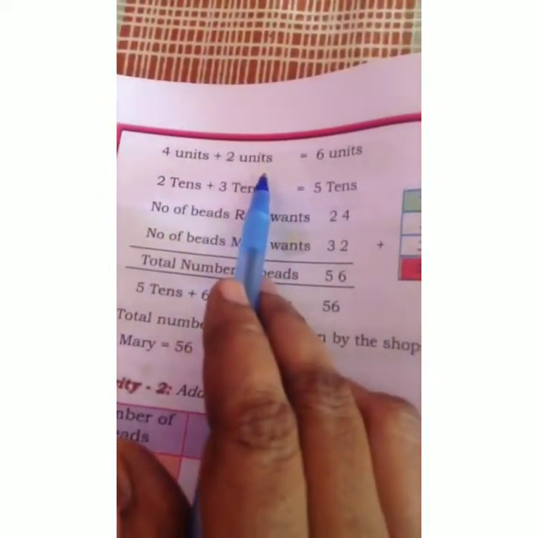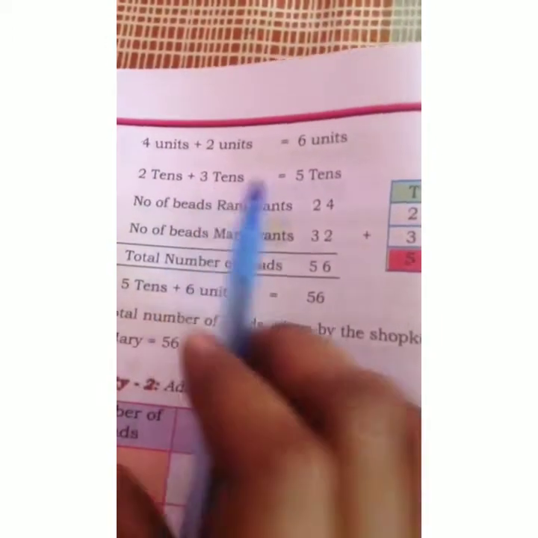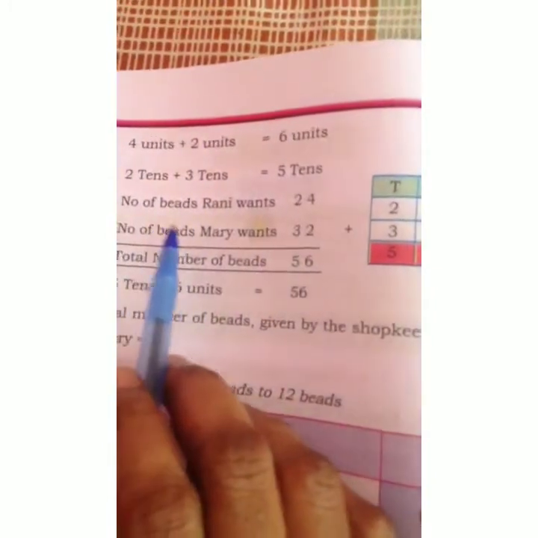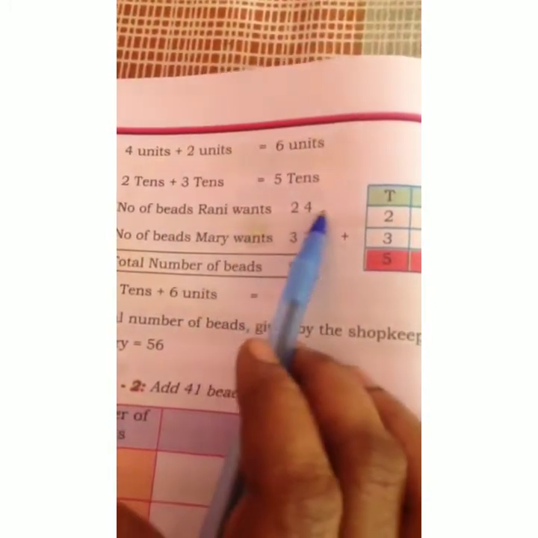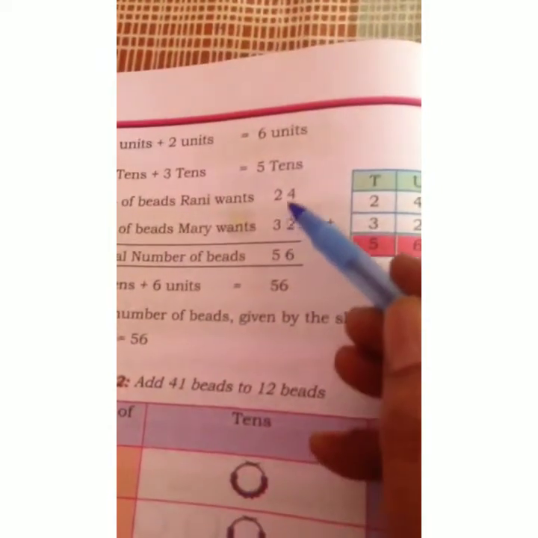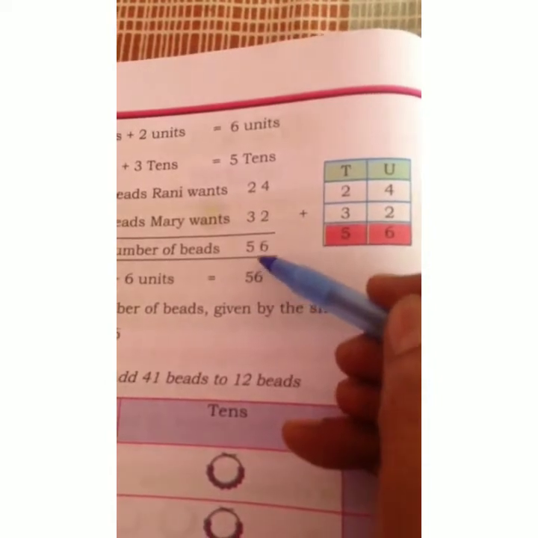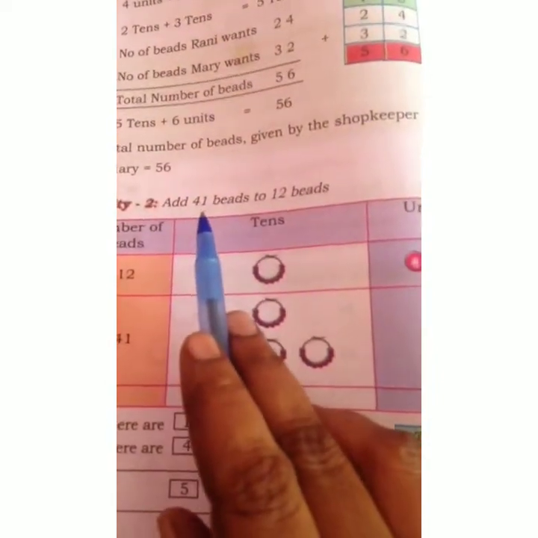Next page. See, they have written 4 units plus 2 units, total 6 units. 2 tens plus 3 tens, 5 tens. Number of beads Rani wants, 24. Number of beads Mary wants, 32. See, 4 plus 2, 6. 2 plus 3, 5. Add 41 beads to 12 beads.